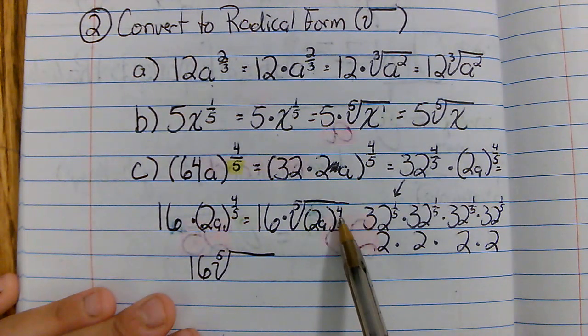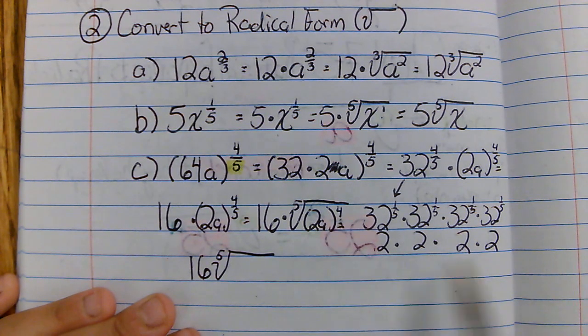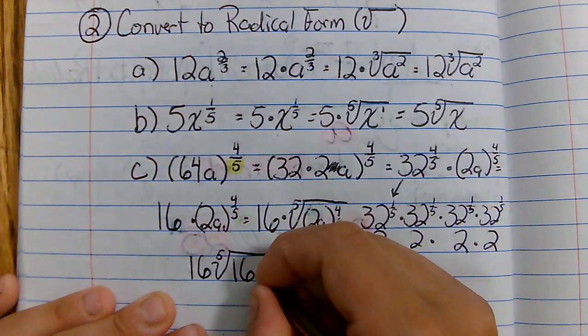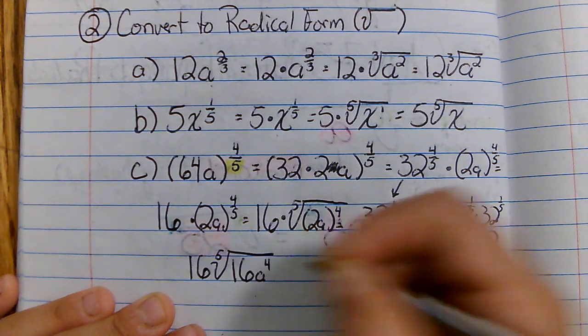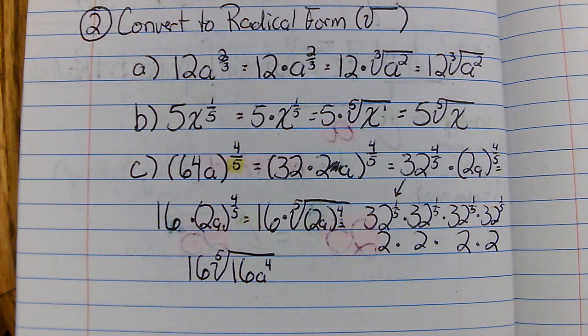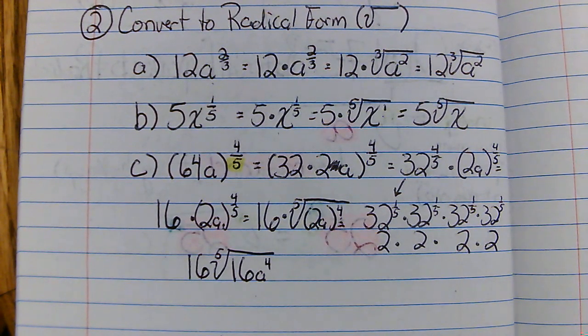I'm going to apply this exponent to everything that's in here. So this would be 2 to the 4th, which we actually just did, was 16. And then a to the 4th, I just write as a to the 4th. And there you go. 64a, all of that to the 4/5 power, ends up like this as a radical.